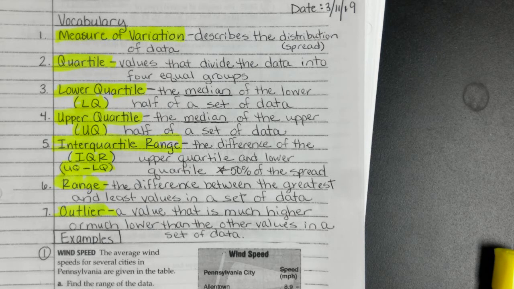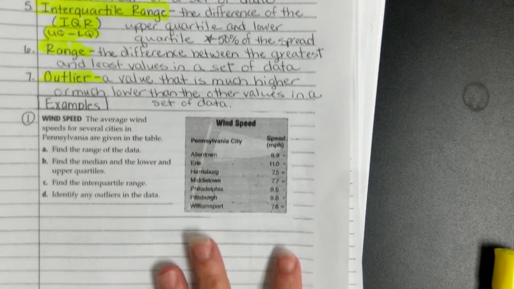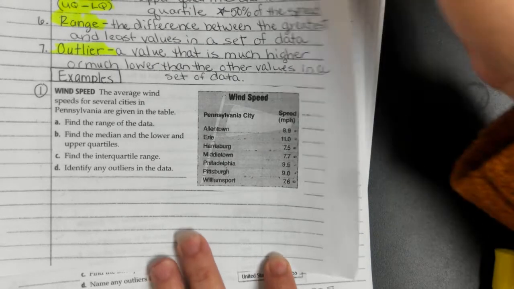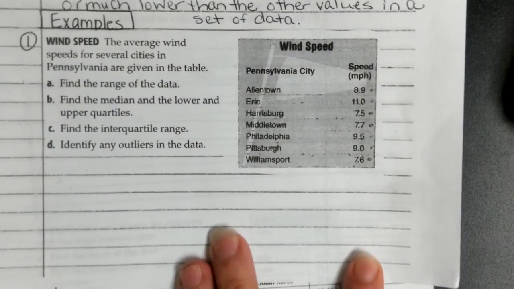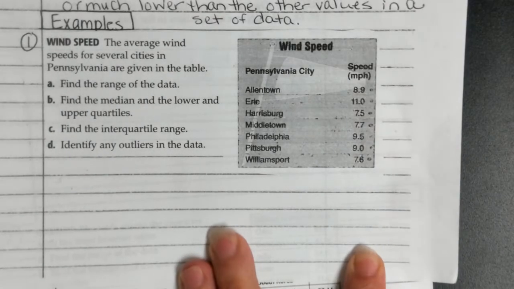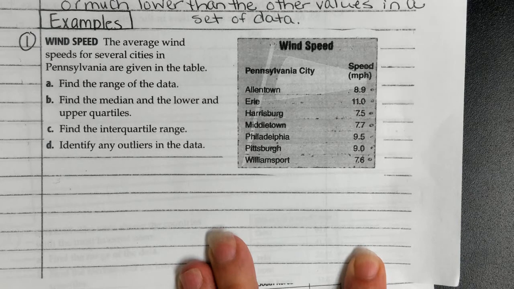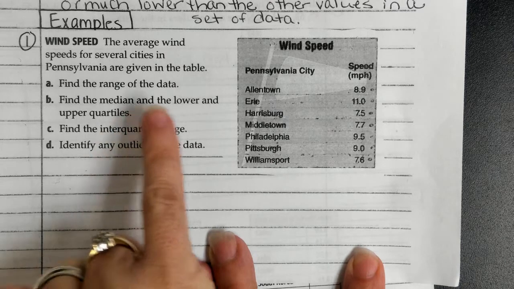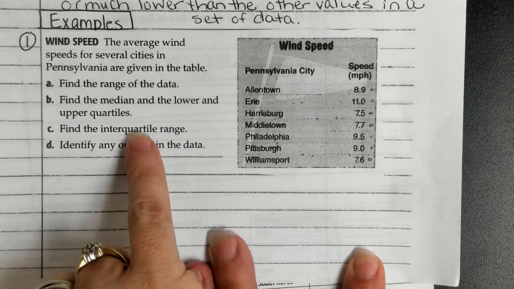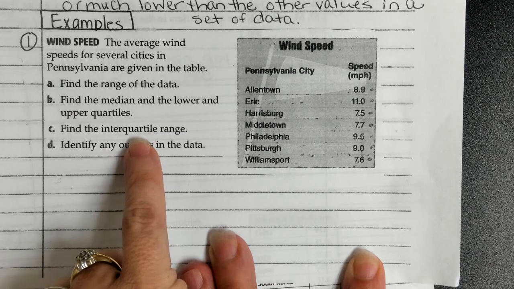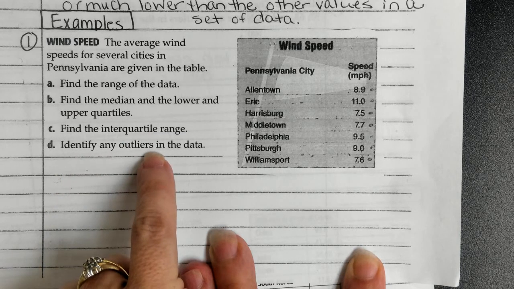And now we are going to start working on some examples. The examples are starting with this one. It says wind speed. Okay, it says number 1, wind speed. The average wind speeds for several cities in Pennsylvania are given in the table. It's going to want us to find the range, find the median and the lower and upper quartiles, find the interquartile range, which was IQR, and then identify any outliers.